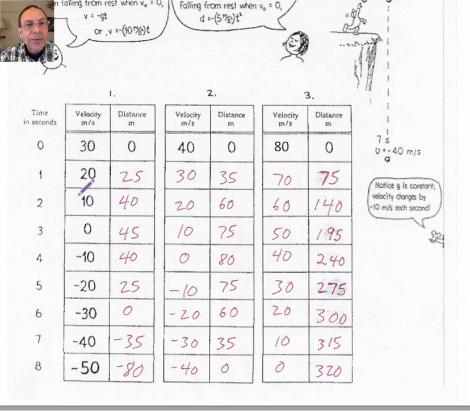Here are the velocity and distance calculations for various times. The example we were just looking at: at 0 seconds elapsed, we have 30 meters per second, and we've gone 0. After 1 second, we've got all of this information. At 3 seconds, it's stopped.